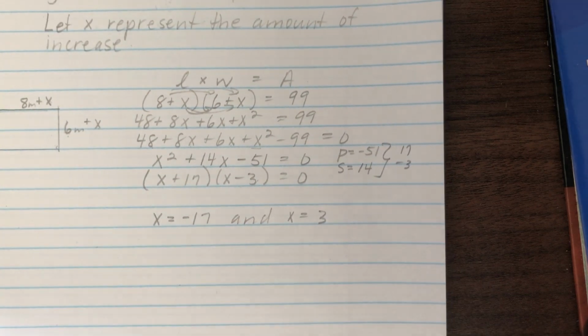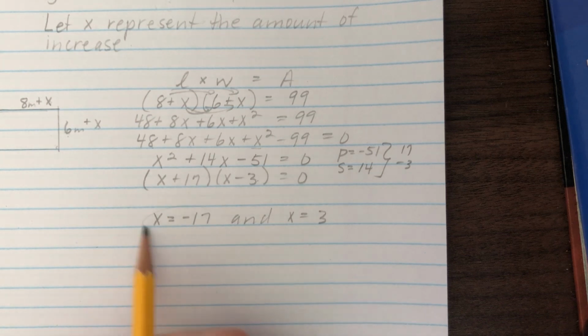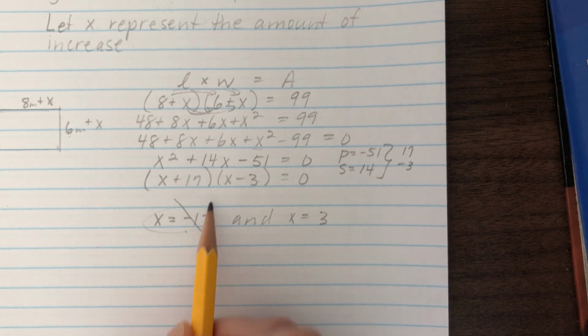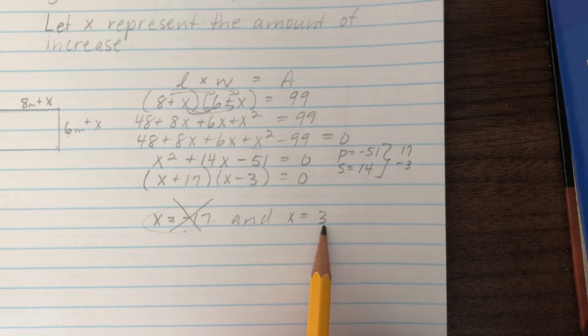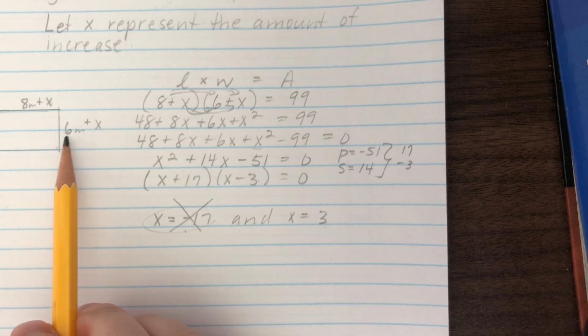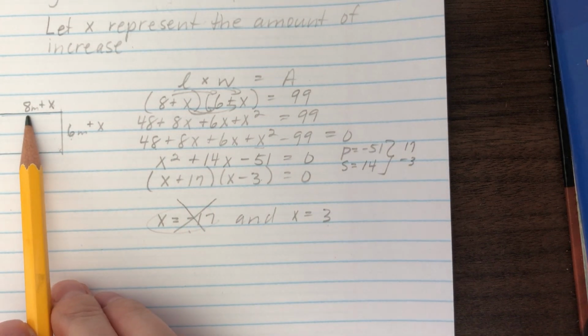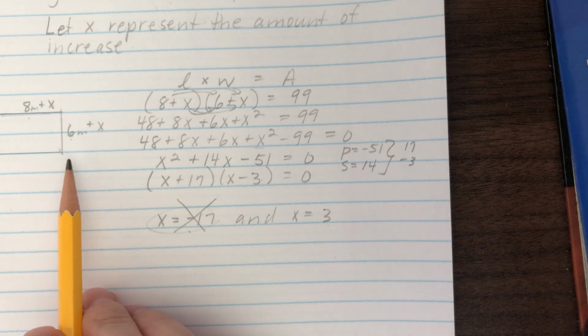Now only one of these answers makes sense in the context of the problem because x represents the amount of increase. We're not going to increase by a negative amount. Okay, so the amount of increase had to be 3. So to find the new dimensions, I add 3 to the original dimensions of 8 and 6. If I add 3 to 8, I get 11, and if I add 3 to 6, I get 9.